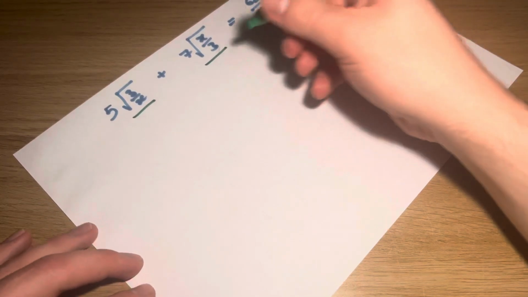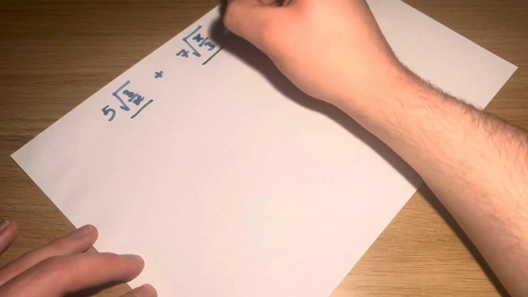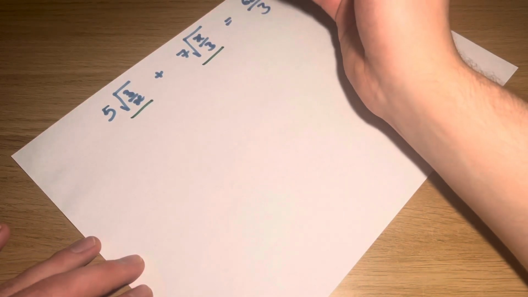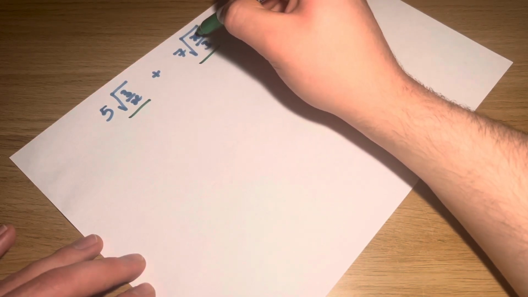But for this equation I'm going to use a different method. I'm going to use substitution, because if you notice within the square root I've got 3 over x here and x over 3 here, so they're simply reciprocals of one another. So 1 over 3 over x will just give you x over 3, and 1 over x over 3 will just give you 3 over x.